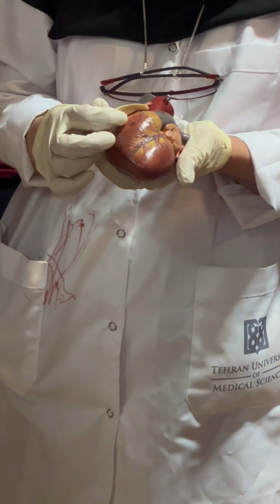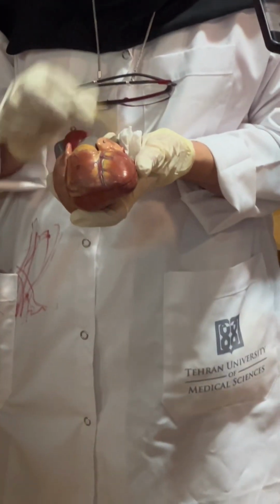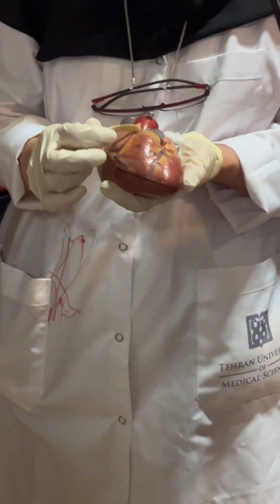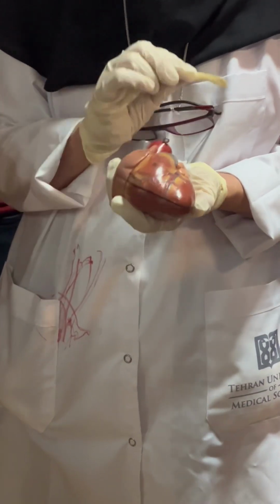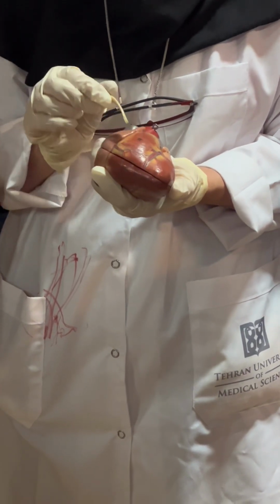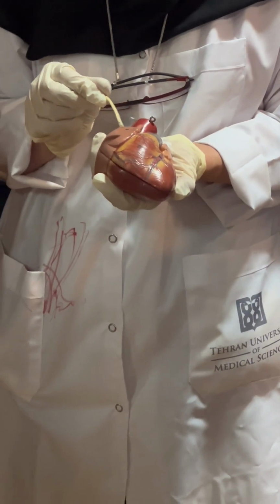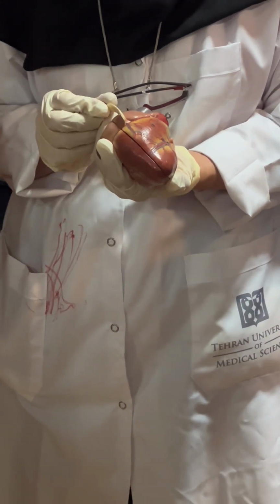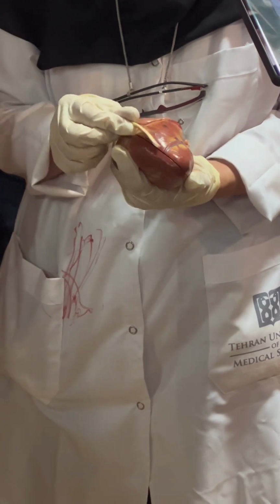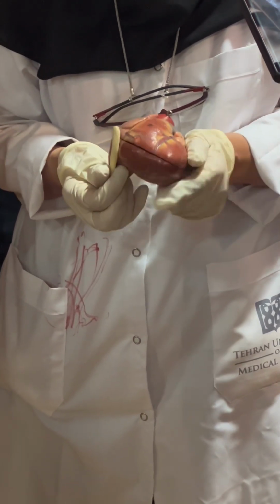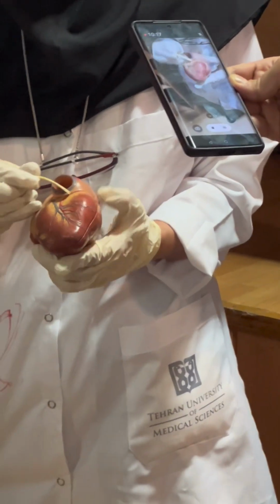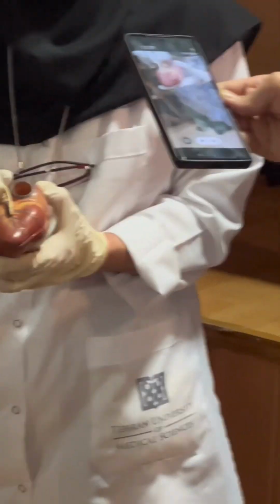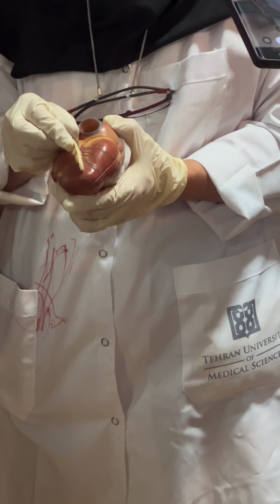Now here we have the right coronary artery, and here we have the left coronary artery. The right coronary artery has the right conal branch, has some branches for the anterior wall of the right atrium and the right ventricle. It is the marginal branch, and the right coronary goes posteriorly. It continues inside the posterior interventricular groove, and here makes the posterior interventricular branch.